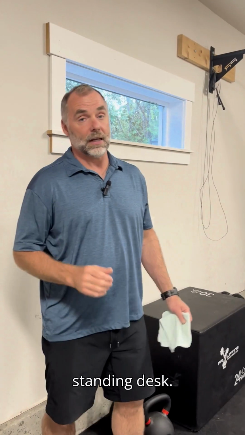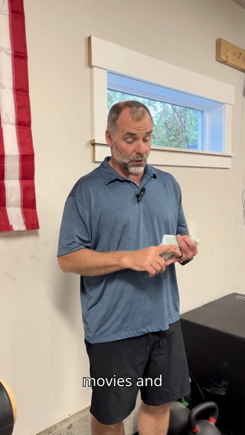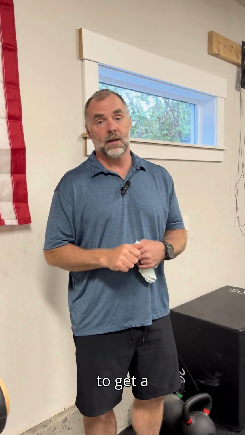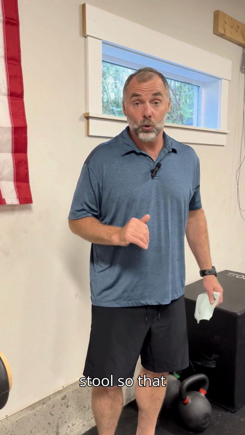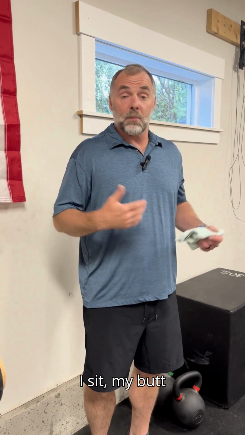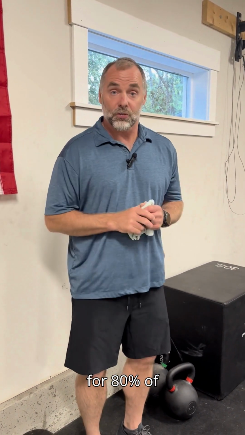Number 3 is your workstation. You need to move to the standing desk. I know you're going to hate that idea. You can still sit for dinner, movies, and road trips, but you need to get a standing desk. I, as a chiropractor, had to move to a permanent standing desk. I got a crappy stool so that when I sit, my butt goes numb in 2 minutes, and I'm back standing again. Stand for 80% of your workday.